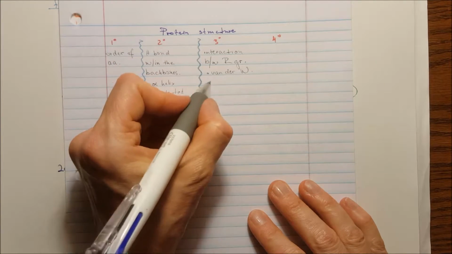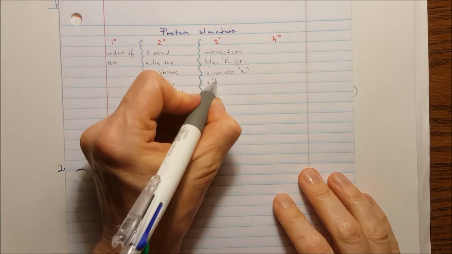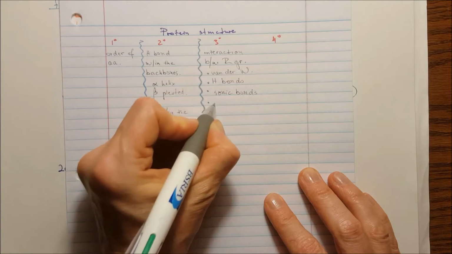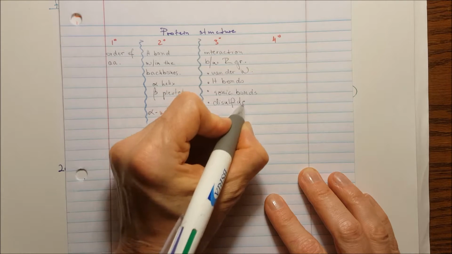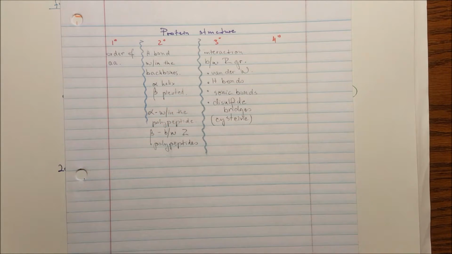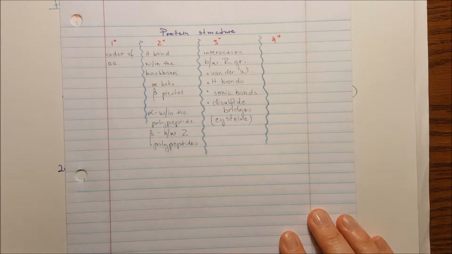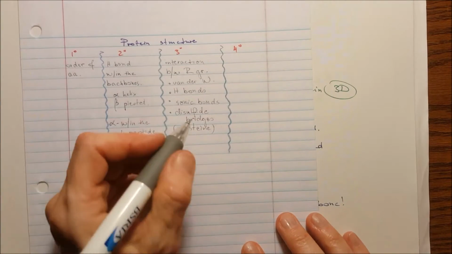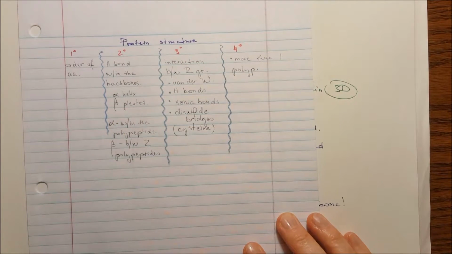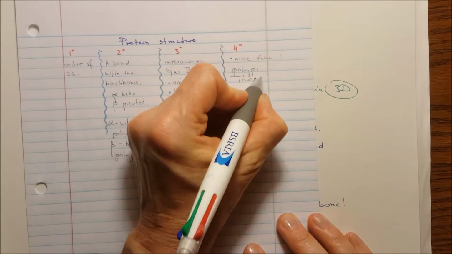The tertiary structure comes from the interconnection between the R groups. It can be weak van der Waals or hydrogen bonds, and also ionic bonds, or disulfide bridges with the cysteine that contains sulfur atoms. The quaternary structure happens if we have more than one polypeptide and they bind together.